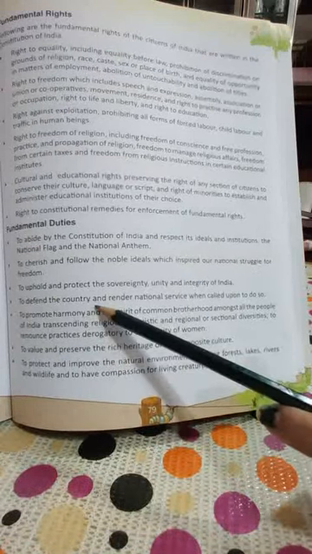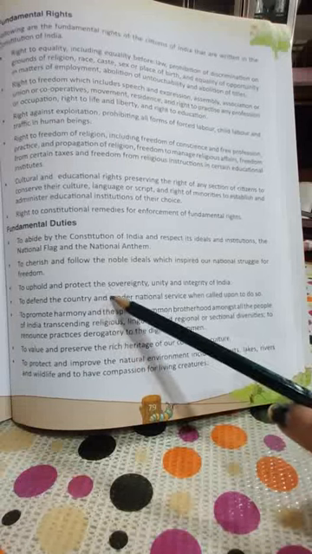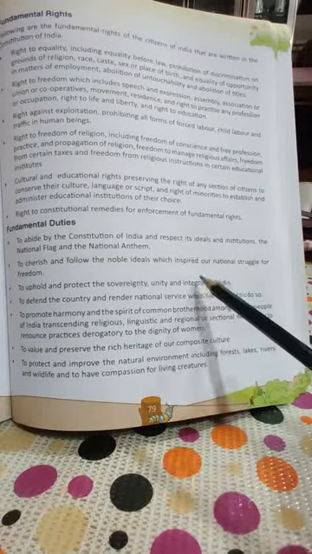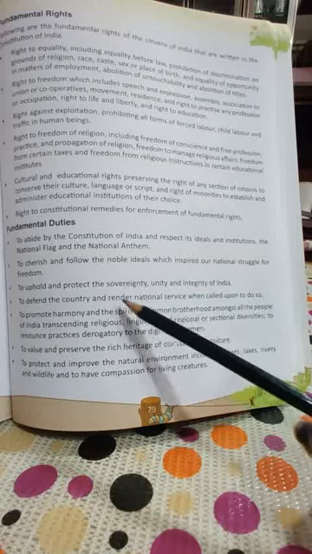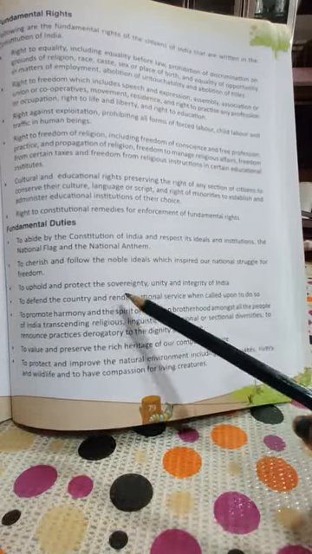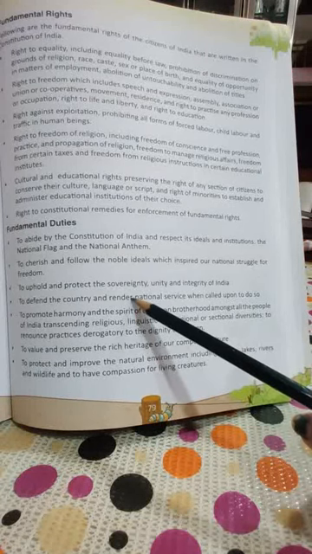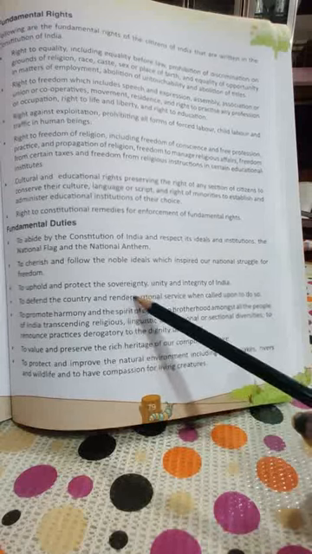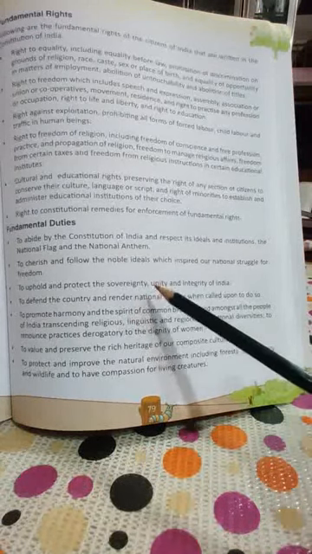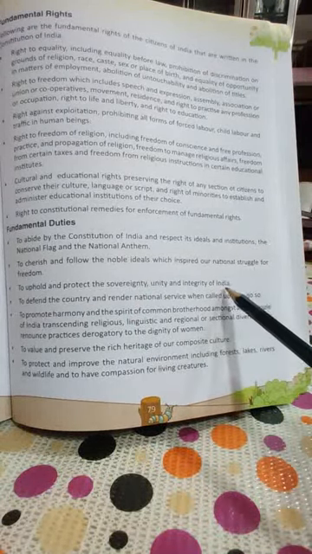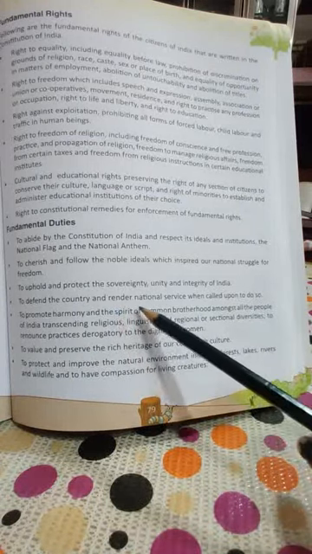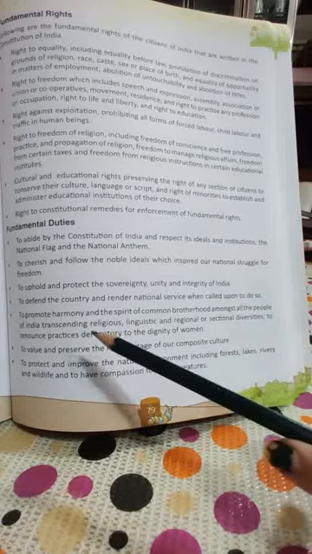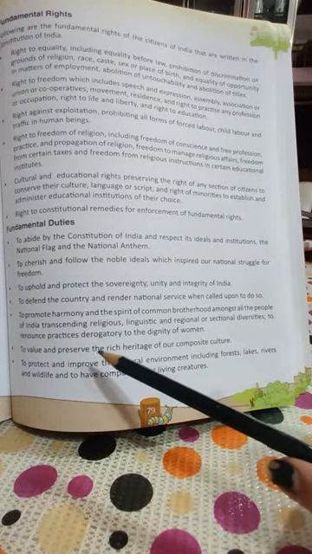To uphold means to support, to protect the sovereignty, unity and integrity of India. Integrity means a level of honesty. Sovereignty means that our country has the right to run its own constitution. So we need to support and protect that constitution, the right, the unity and the honesty of India, to defend the country and render national service when called upon to do so. We should always be ready to serve our country.